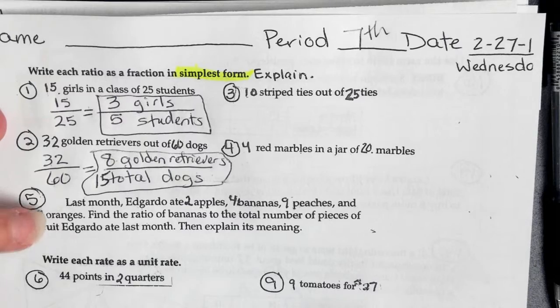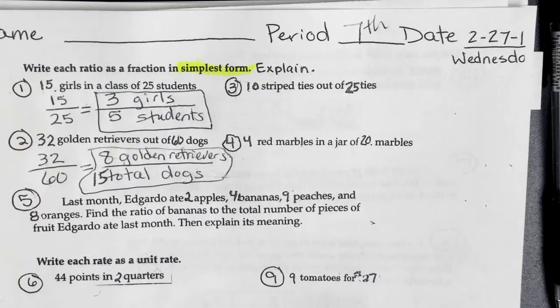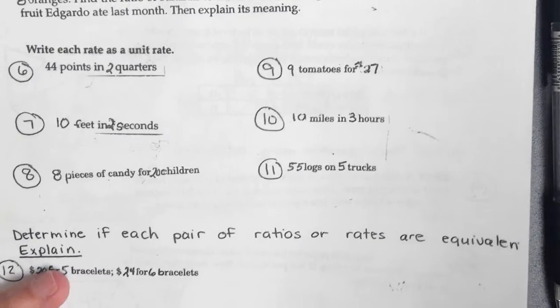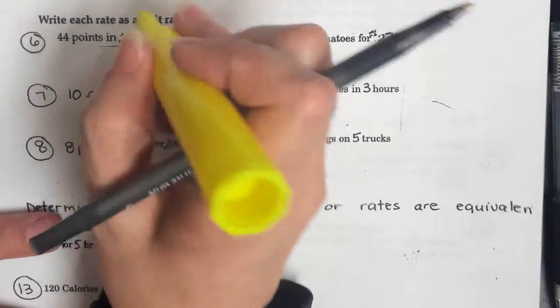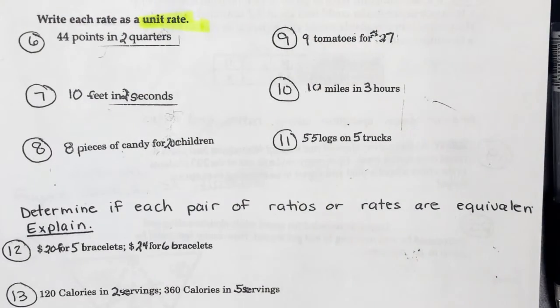Okay, everybody skip with me down to number 6. I know you like the other ones, but let's do one together. Here we go. Write each rate as a unit rate. Now, the key is unit rate means how much is 1.